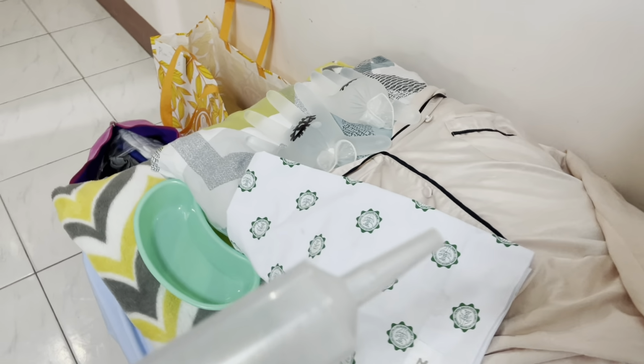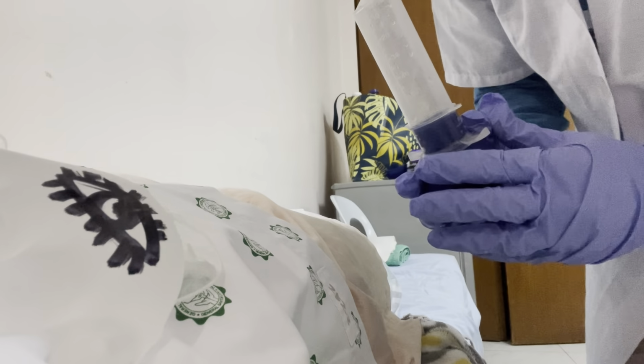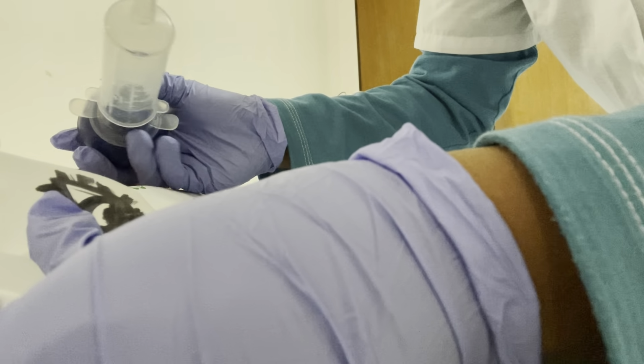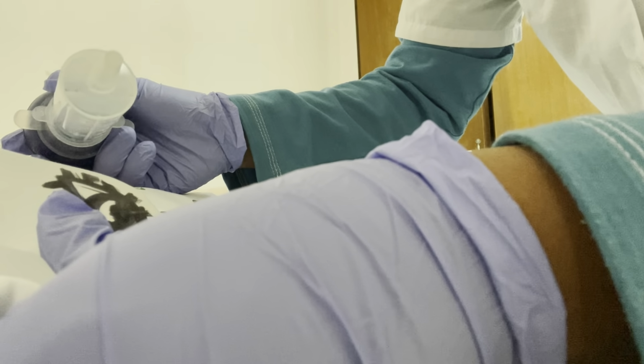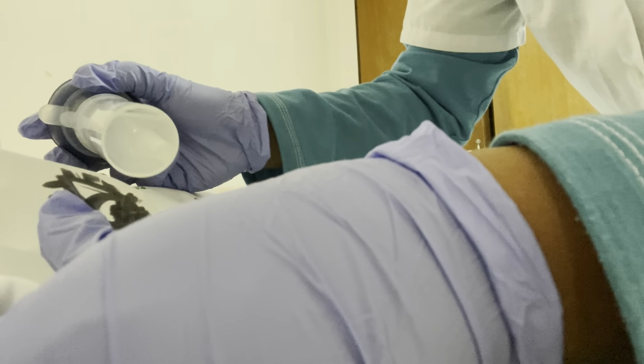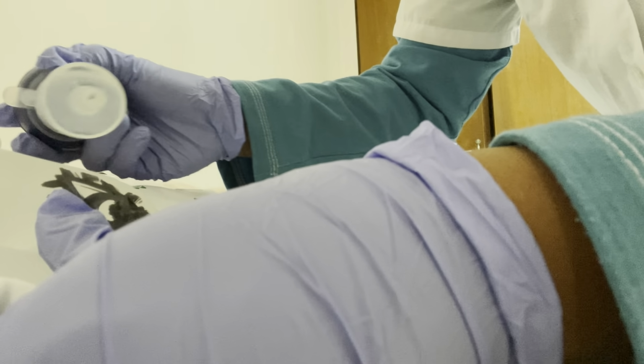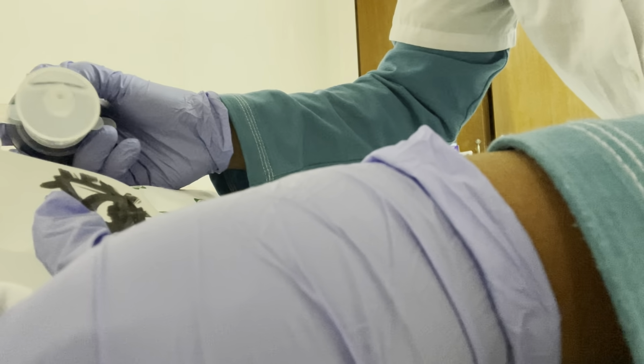So let's go ahead. Ms. Suarez, I'm going to need you to look down, okay? We have to expose your sclera so we can clean better. Okay, so I'm going to start now, irrigating it from inner canthus to outer canthus. Inner to outer, inner to outer, inner to outer.